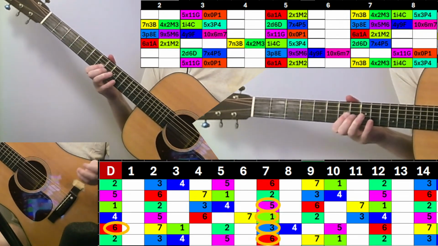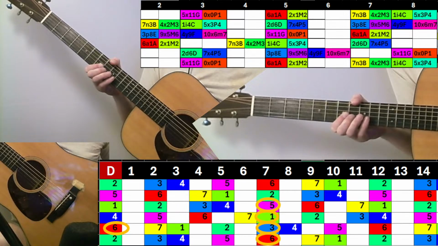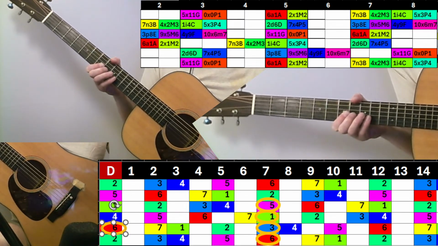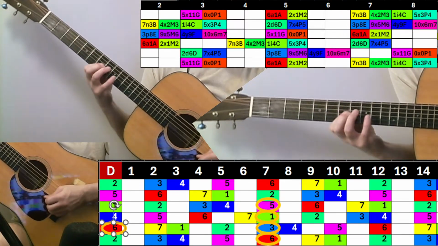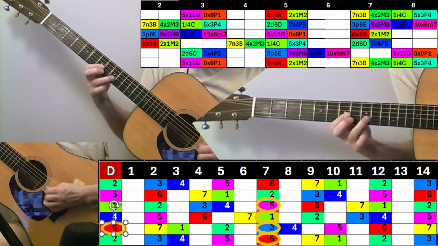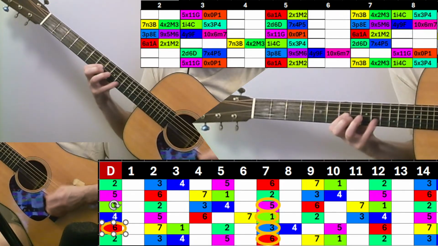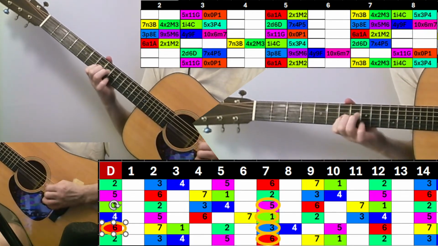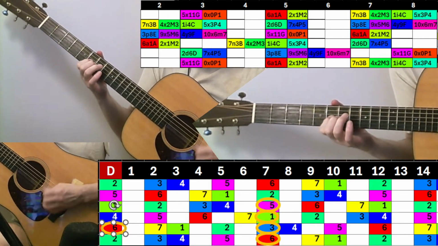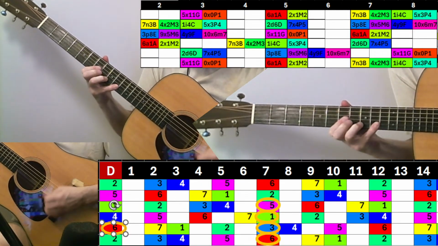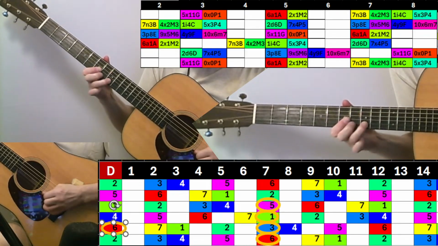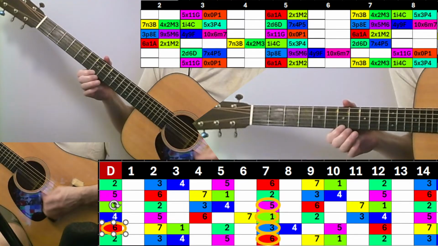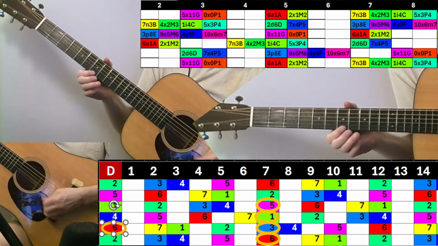And now I have an open B down here, so I can try to say, okay, well, how can I work that into my noodle? I think that's the same note. These two.